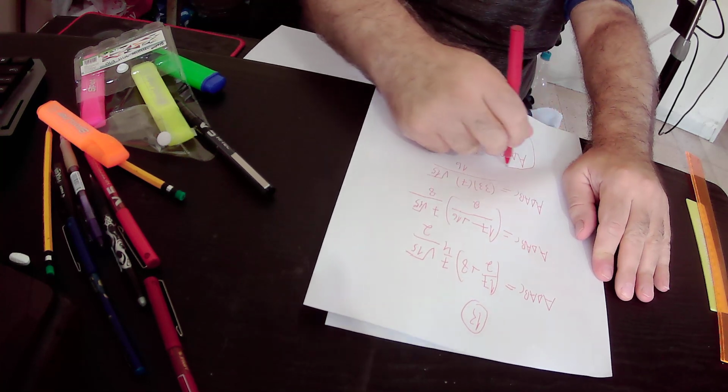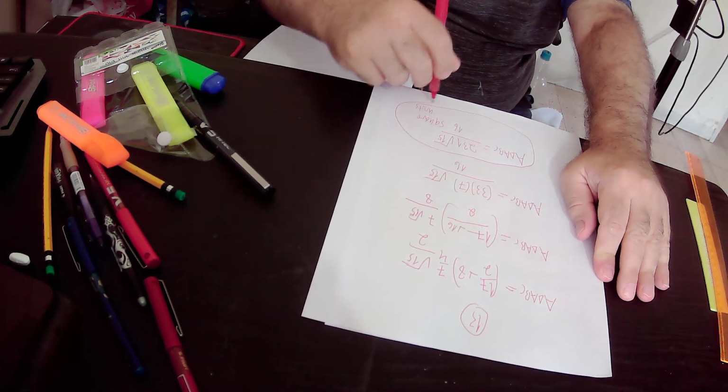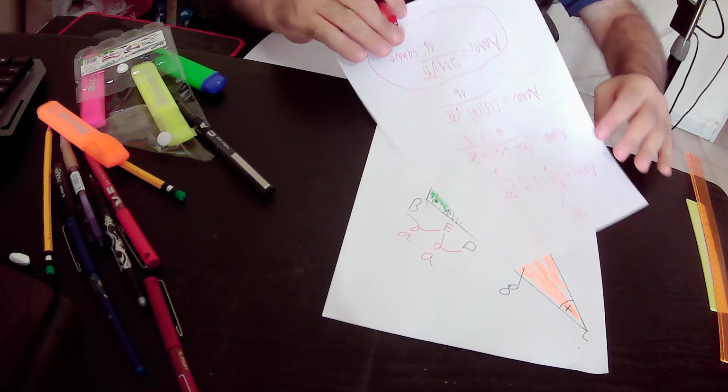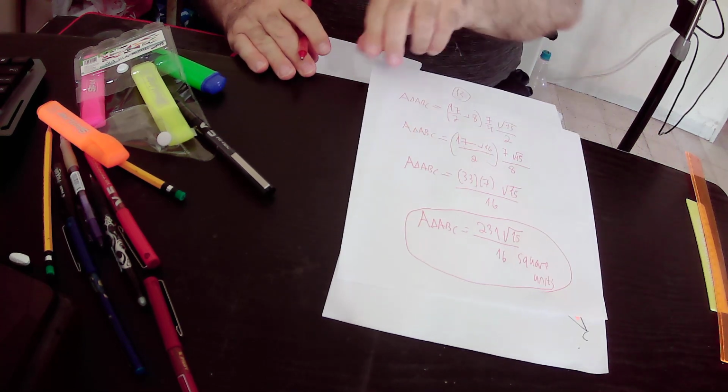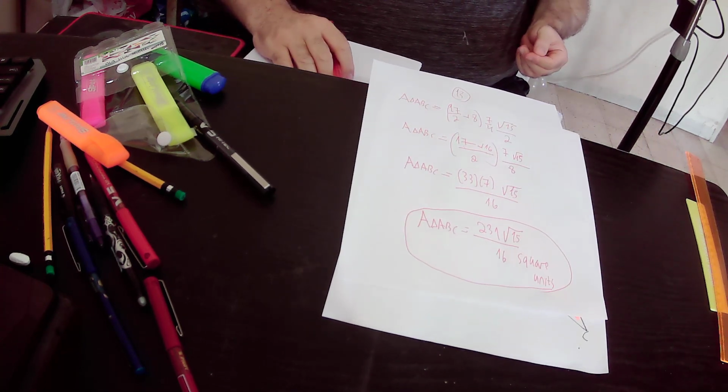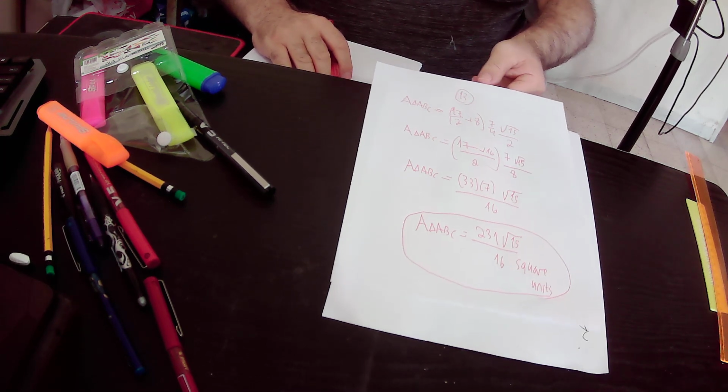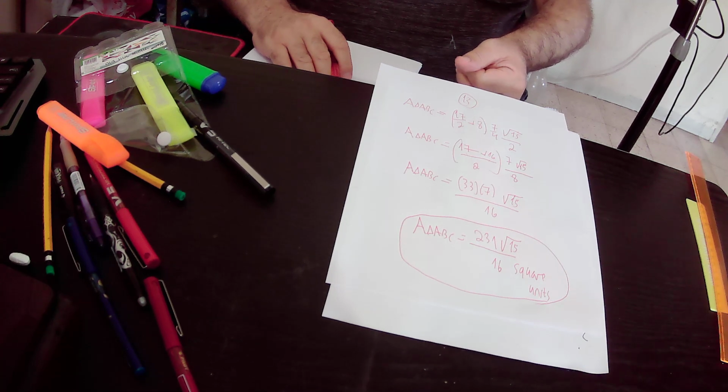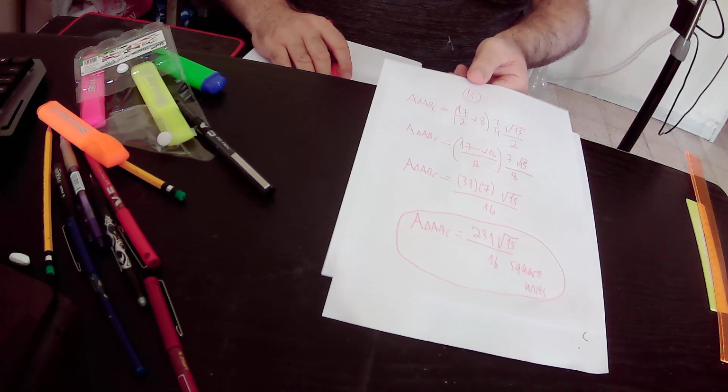Okay, so the final answer to the question is that the area of triangle ABC equals 231 times root 15 over 16 square units. Okay.